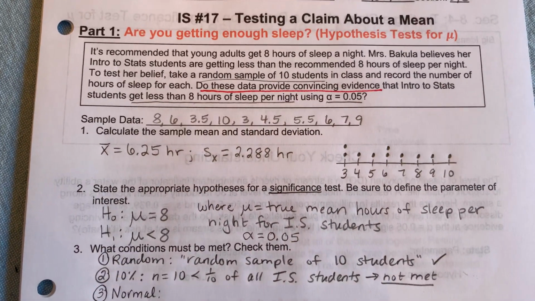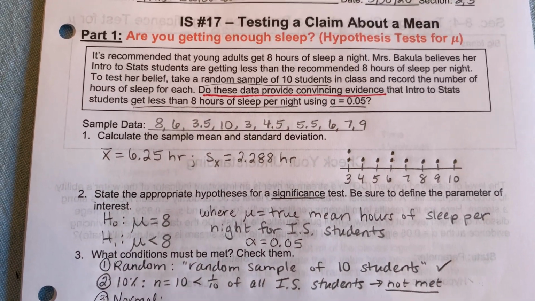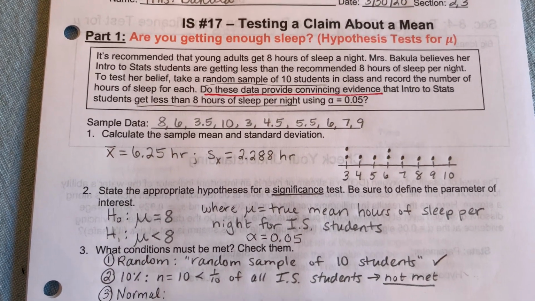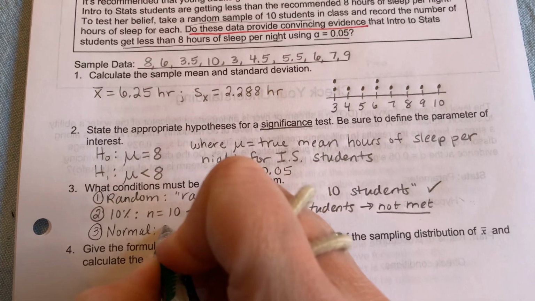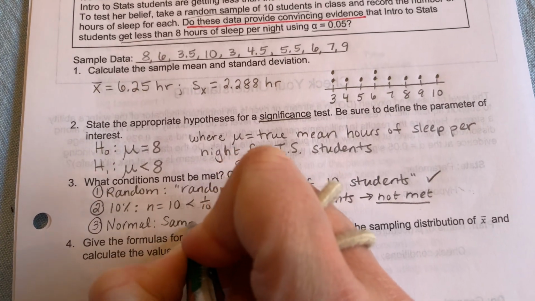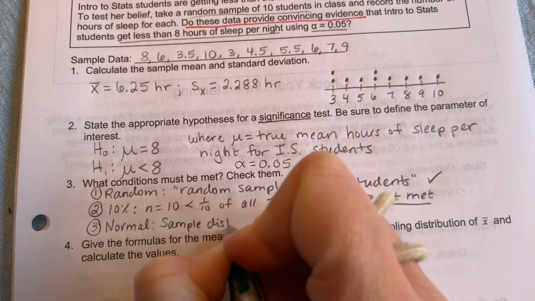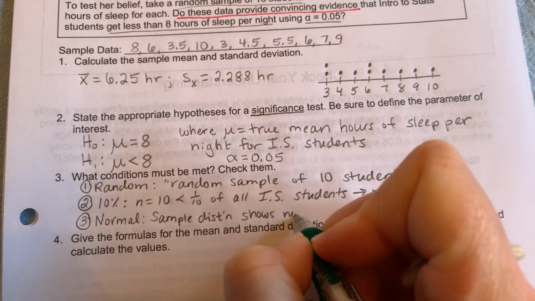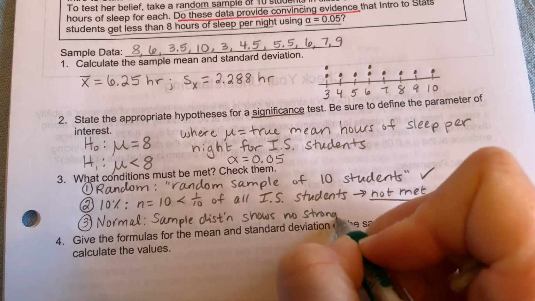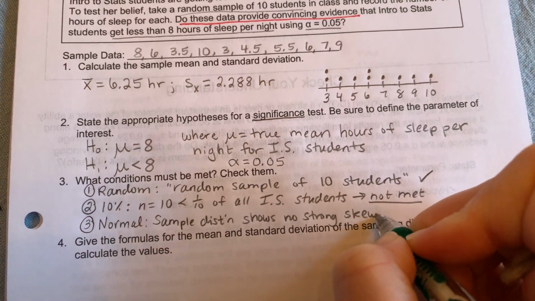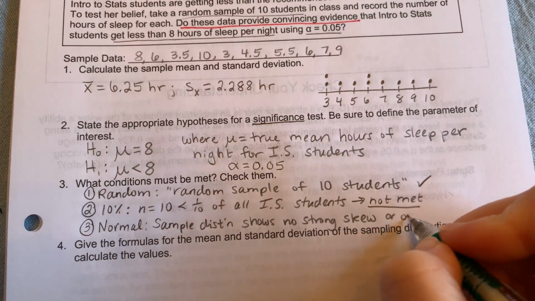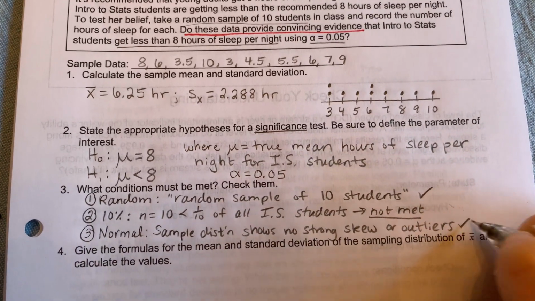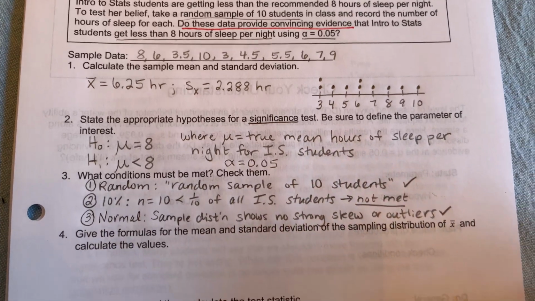Okay, so with so few data points, it's even hard to start seeing a shape, but I definitely think we can say there's nothing crazy about this distribution. There's no strong skew or outliers. So we'll say the sample distribution shows no strong skew or outliers. Okay, that condition is met. All right, so let's move forward.